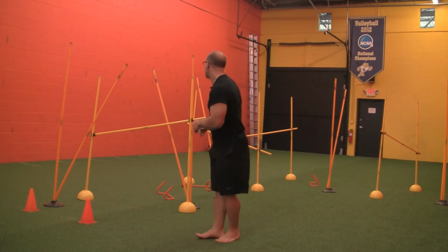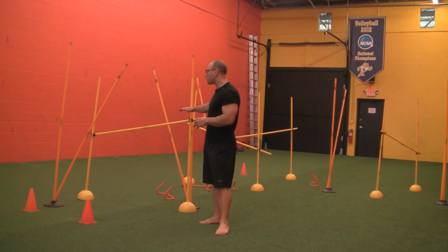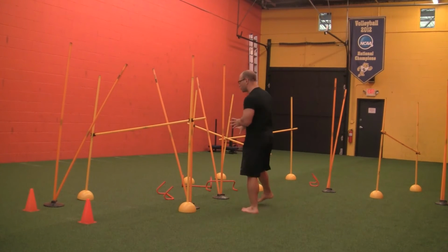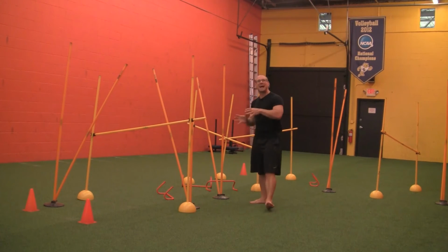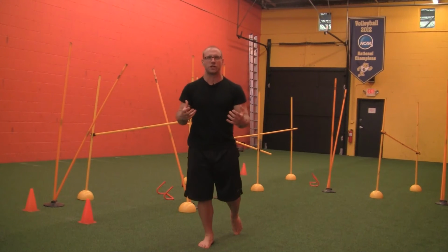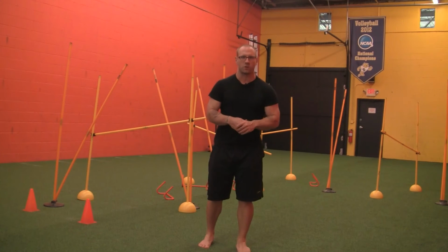I will also change the height of these quite frequently, the position of the slalom poles, the position of the hurdles that you can see, constantly from rep to rep, to continue to serve as an ever-changing environment that the athlete must look to overcome.